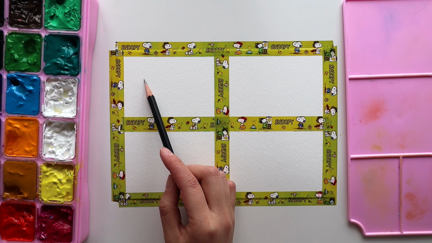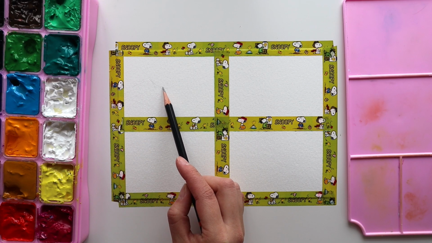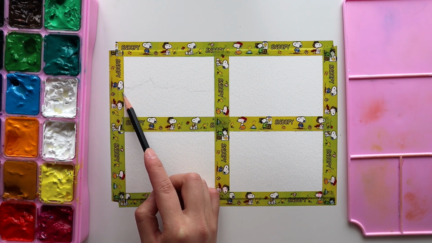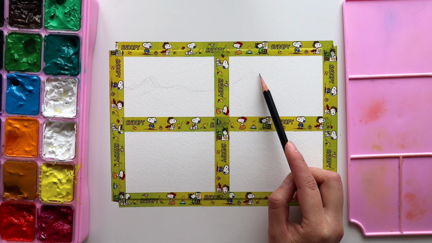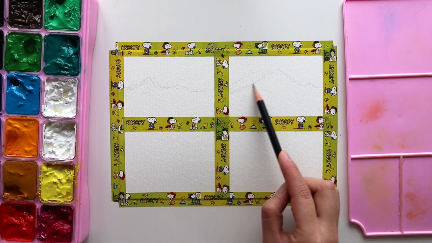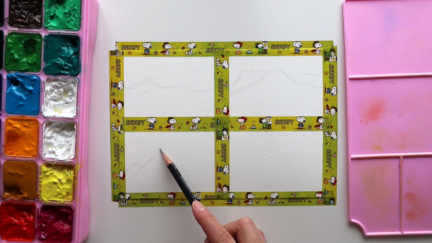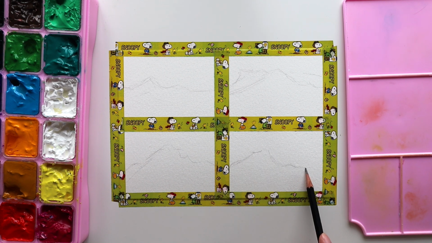So before I start painting, I always just do a quick light sketch. So here I'm just lightly penciling in the shape of the mountain, and this step also helps me to analyze the reference photo a bit more, because as I'm sketching I'm having to look at the reference photo.